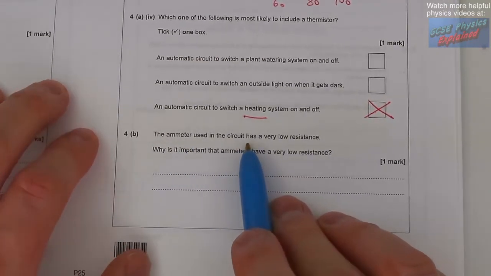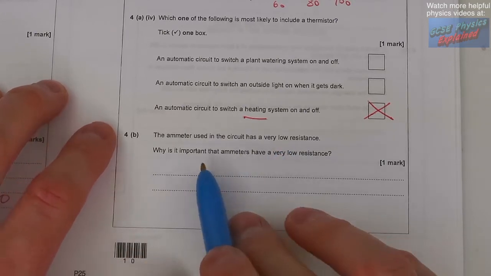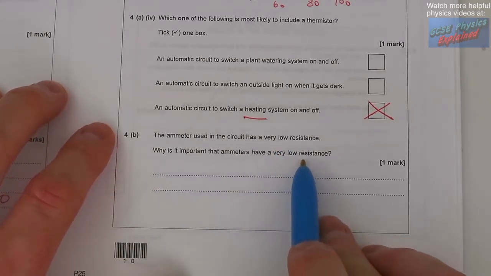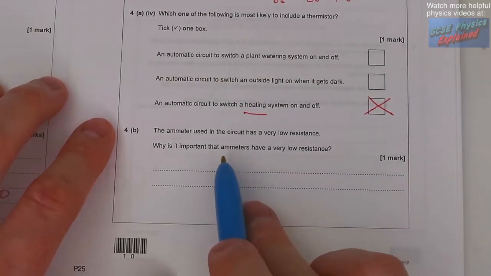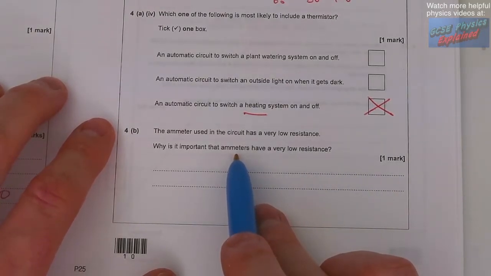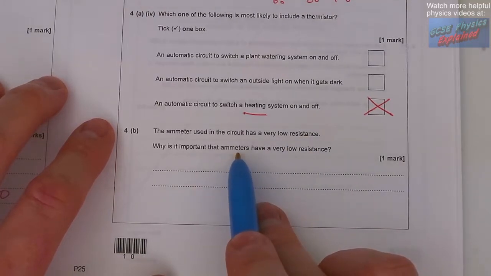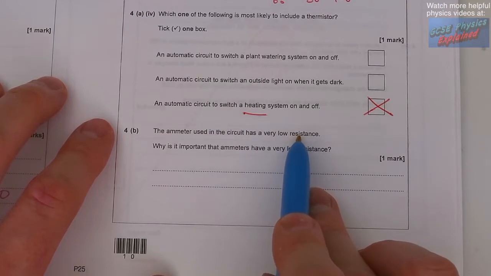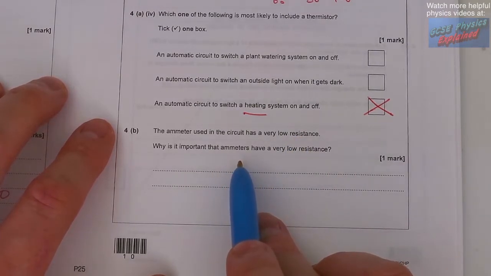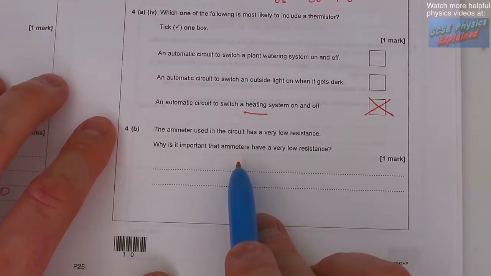The ammeter used in the circuit has a very low resistance. Why is it important that ammeters have a very low resistance? Well, ask yourself, what do you want an ammeter to do? You want it to measure current. Now, what does resistance do? Well, it controls the size of the current. So it's no good putting an ammeter in if the ammeter's got a high resistance and it actually changes the current that you're trying to measure. So we need the ammeter to have a small resistance so that it does not affect the current when it is measuring it.